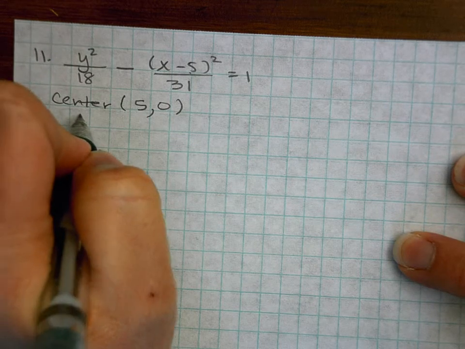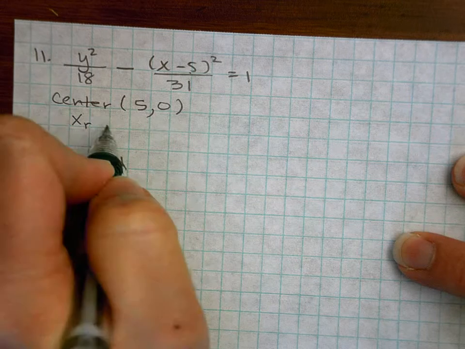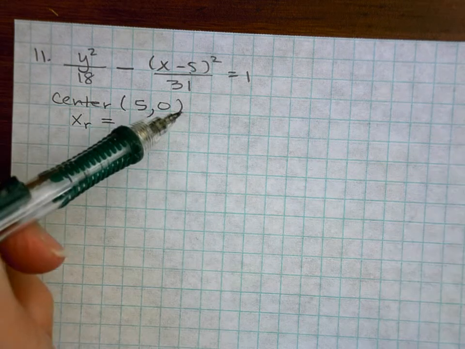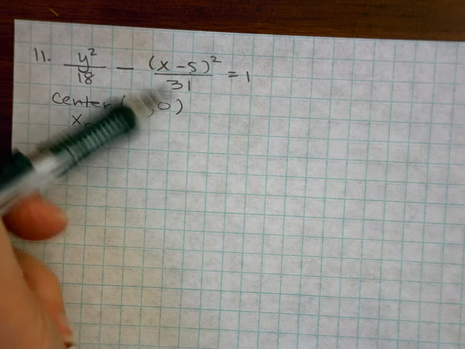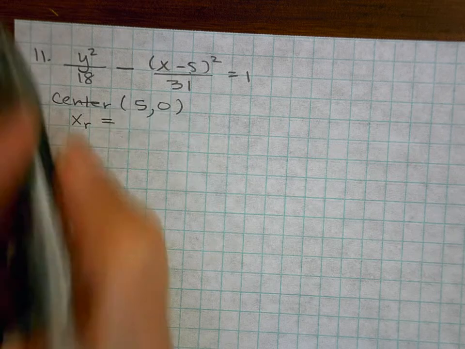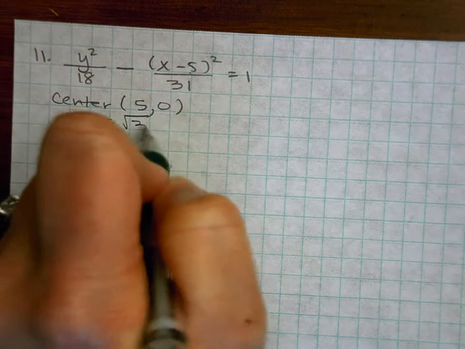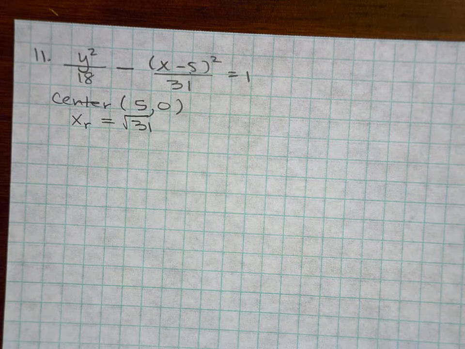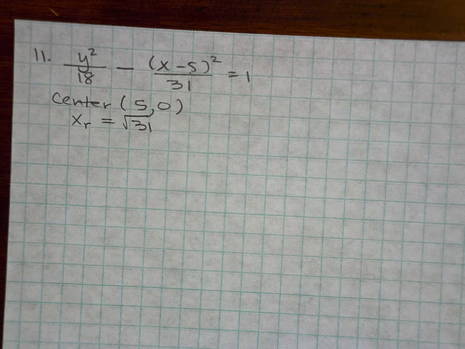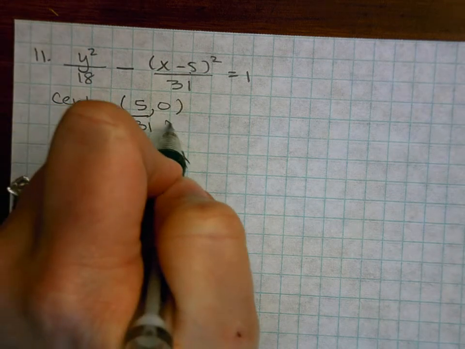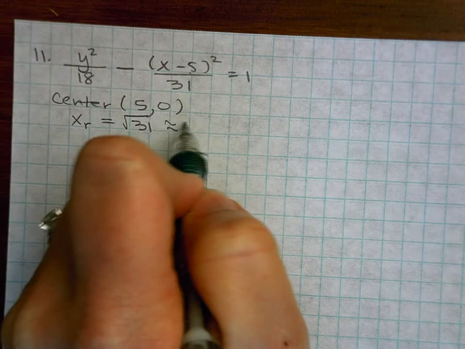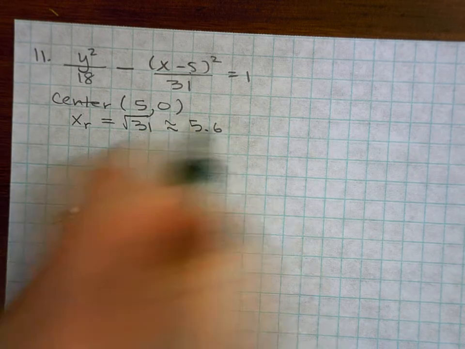And then I want to find my delta x and my delta y, or x radius, y radius. So I'm just going to use x sub r, so my x radius. So then that's going to be what's underneath the x term. So in this case, that would be 31. So I would do the square root of 31. So I have to actually graph that. So I don't know the square root of 31, like in terms of reducing, it's not a whole number. So I'm going to just use my calculator to get a decimal, and so I get 5.56 or 5.6.